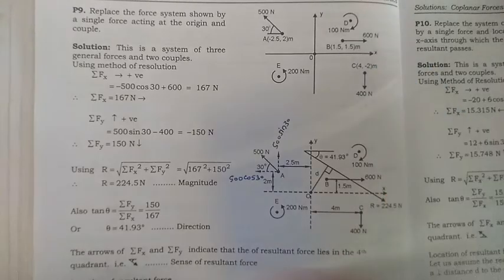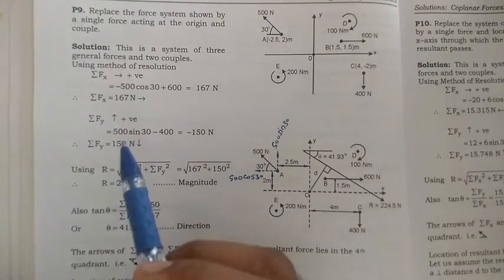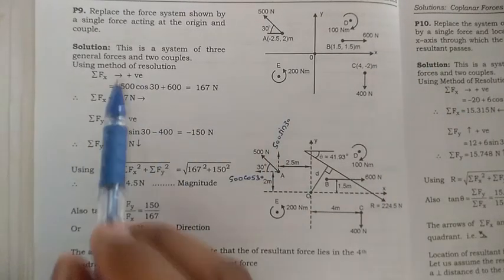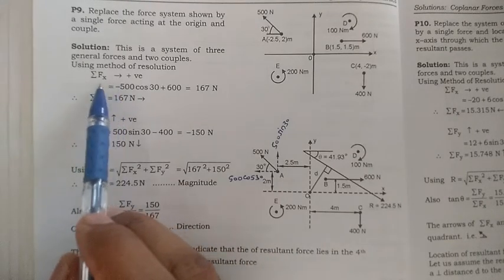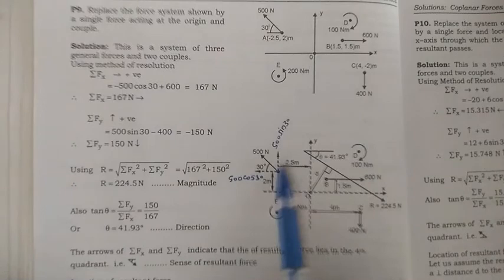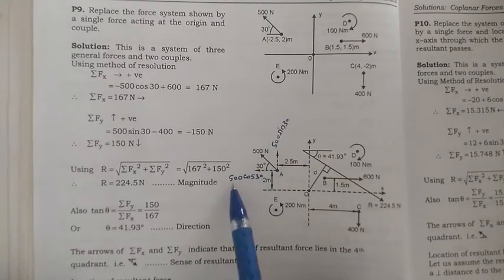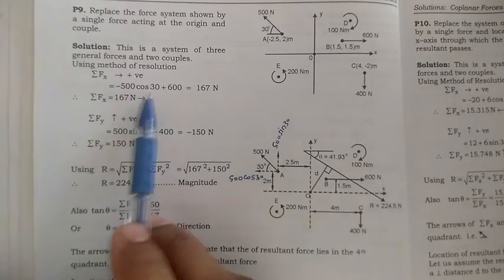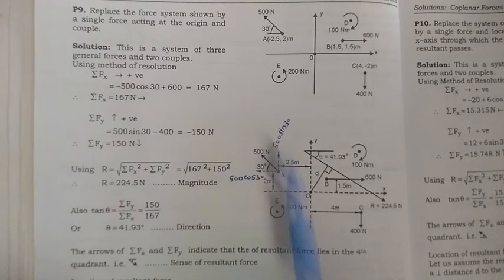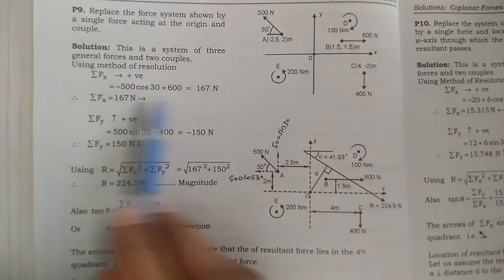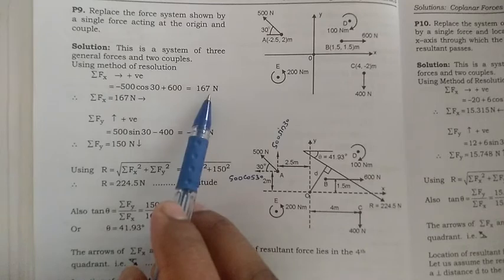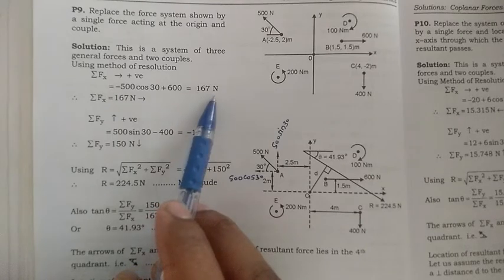Now once the resolution of the forces is over, get this step: summation of all the forces along the horizontal direction. For that, concentrate only on the horizontal forces. This force running towards the left, 500 cos 30, running towards the negative side, means give the minus sign for this one, plus 600 Newton force running towards the right direction. So get the calculation for this one: 167 Newton, as per calculation we can get it here.